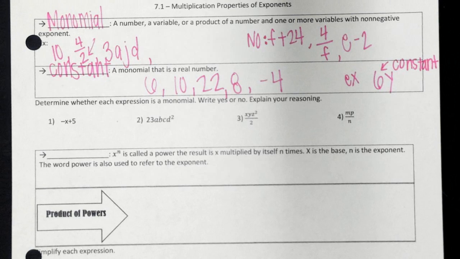Okay, so 1 through 4. Let's determine if these are monomials. Write yes or no beside them. Try it on your own.